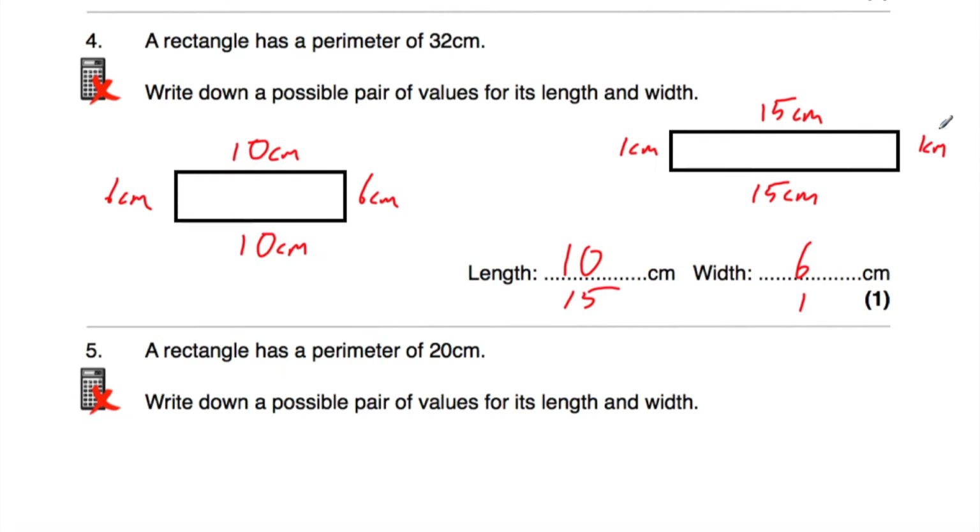So as long as the length and the width add together to be 16, then that means the perimeter would be equal to 32 centimeters. So you could have 13 and 3, or 14 and 2. You could even have 10.5 and 5.5, and so on.